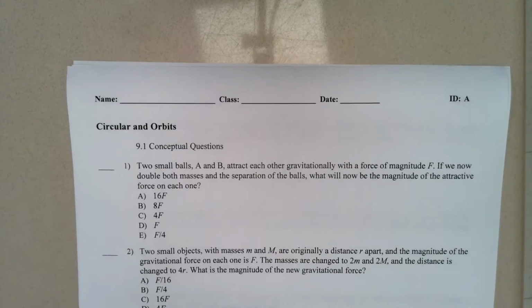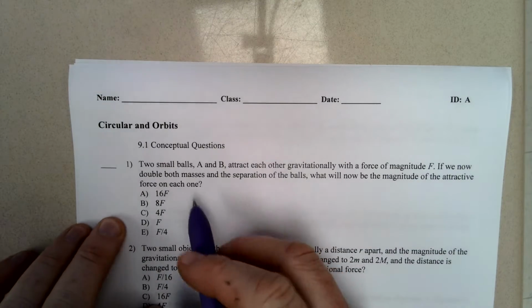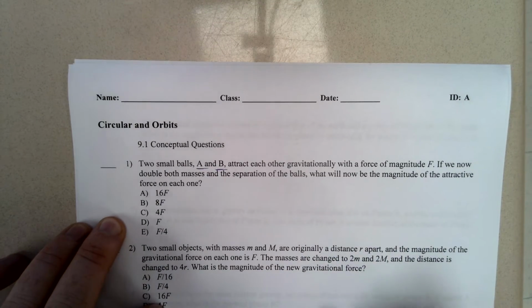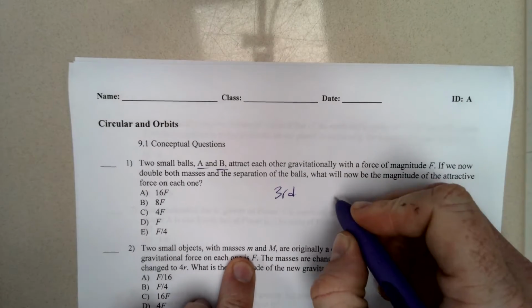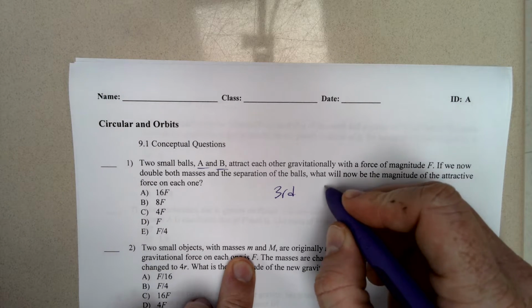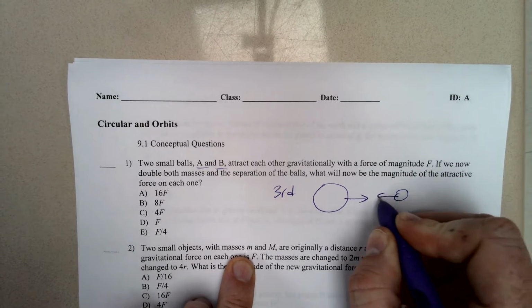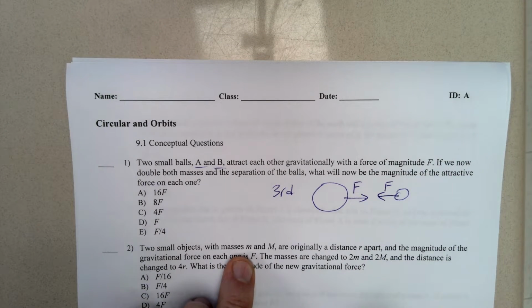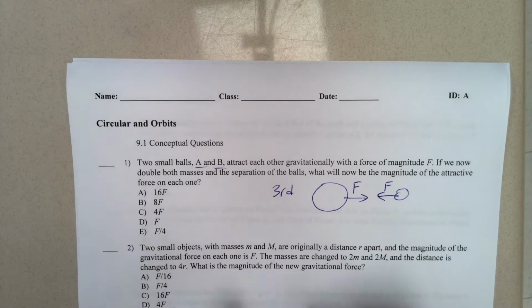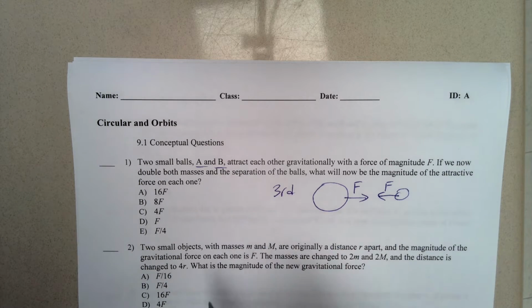Really quickly, we're just going to go through and think about how to think about these different problems. All right, A and B are gravitationally attracted. Don't forget, the third law is still in effect. That means that no matter what the masses of these two objects are, there will be the same force of gravity between them, right? And it is an attractive force. So it doesn't really matter what they are. What I'm really comparing is what happens when I change those.